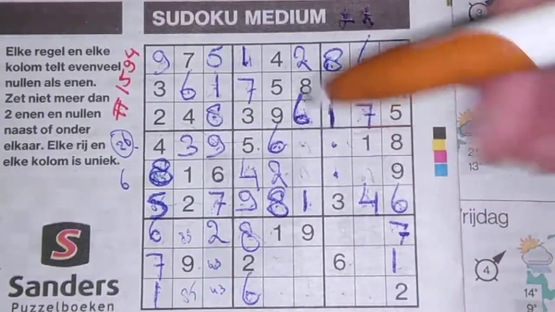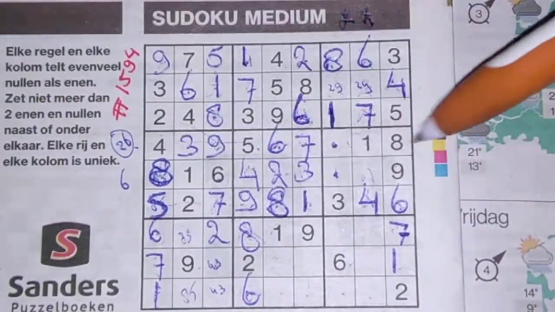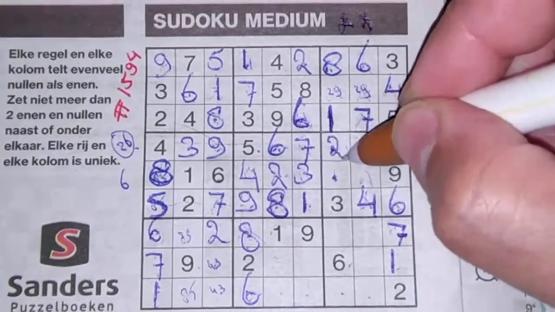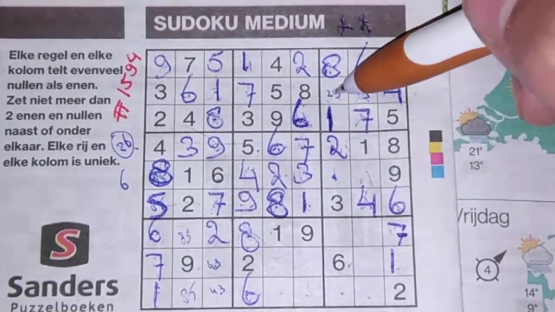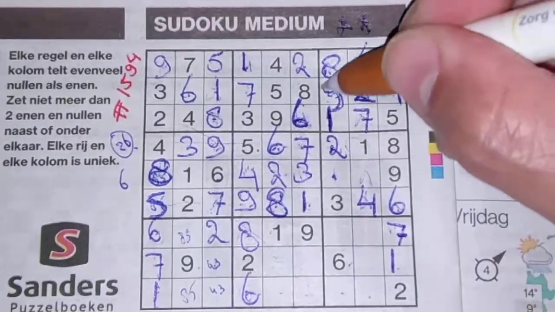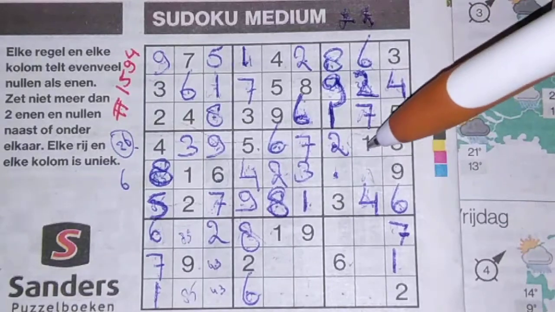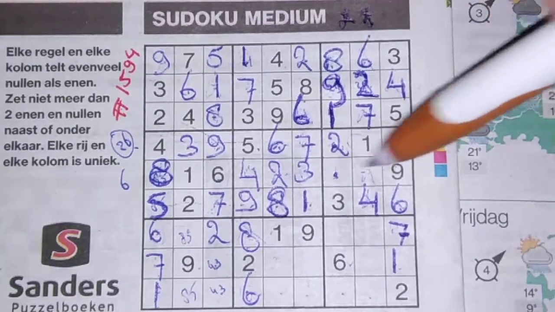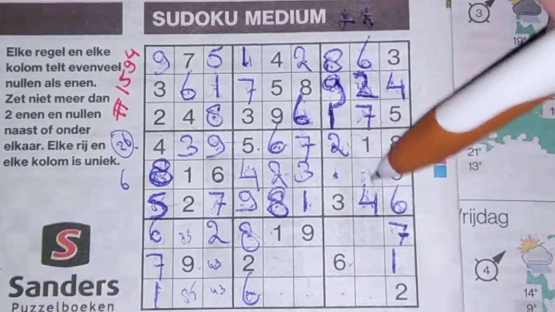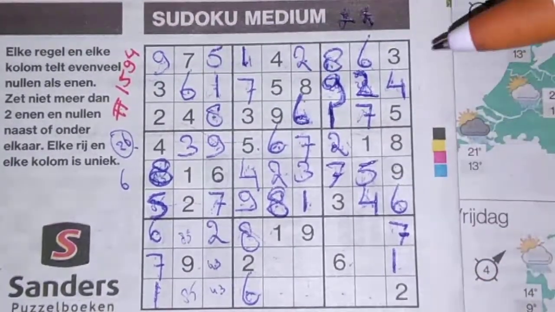We see here 3, no 3 there. 3 should be here. And the 7 goes there. 1 number left in this row for the number 2. Now we have a 2 here. So this can't be a 2 anymore. This should be the 2. And this should be a 9. 2 numbers left in this big square for the 7 and the 5. We have a 7 here. No 7 there. 7 should be here, and 5 goes there.